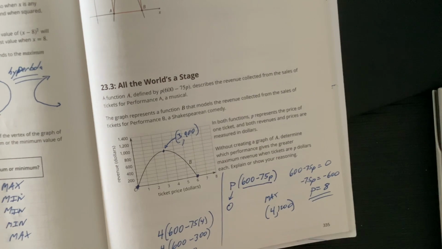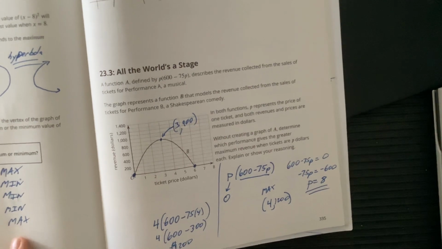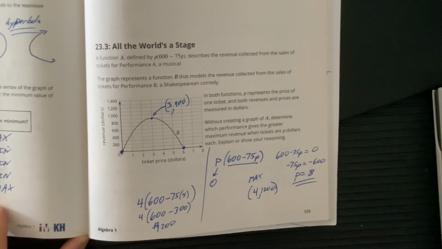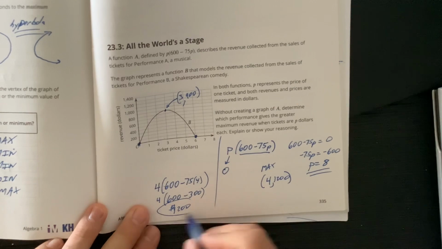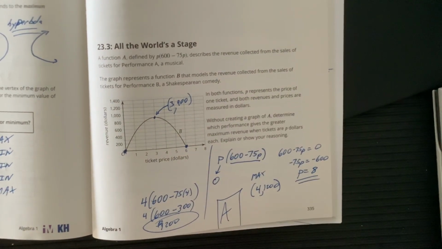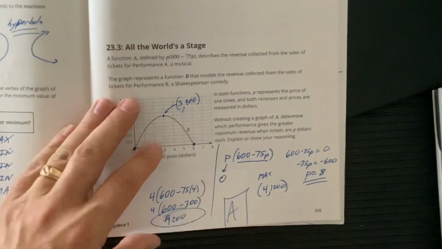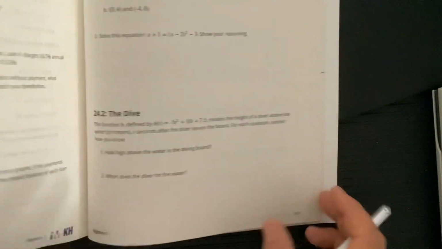All right, so now that we have them compared, go back to the question. Which performance will give us the maximum revenue? Function A or B? Yeah, $1,200 is more than 900. Would have been nice if they gave us two graphs. They did not. One's a graph, one's an equation. That's perfectly fine.